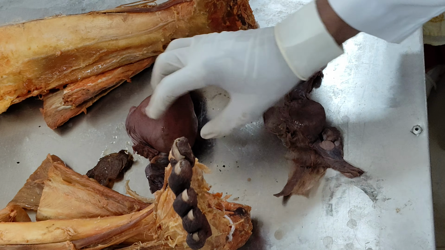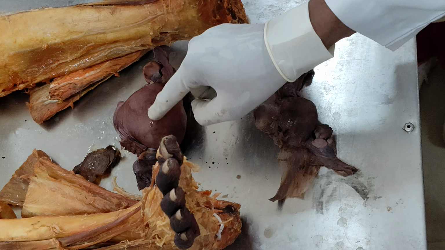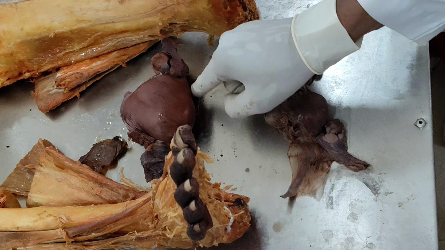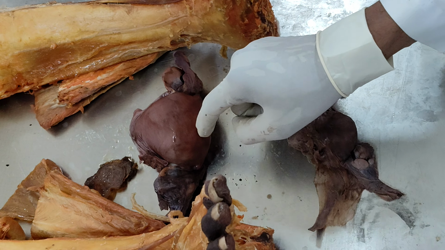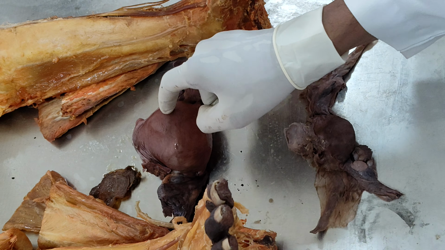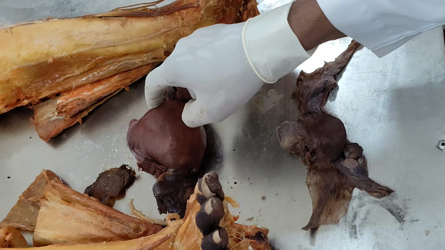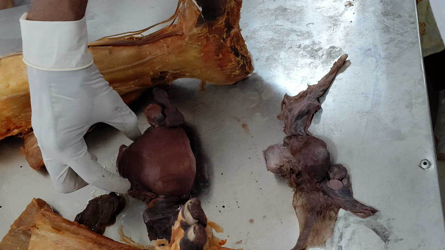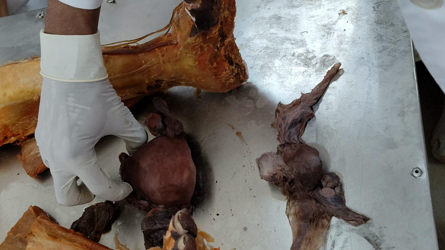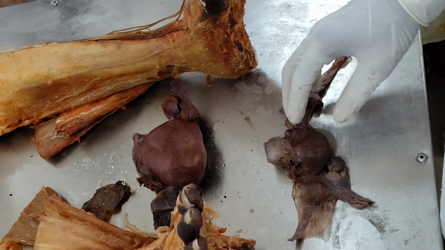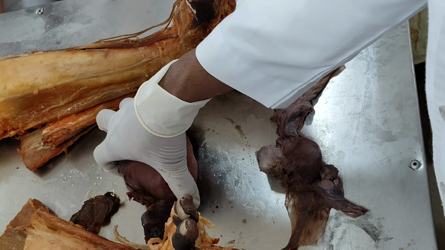The part you're seeing here at the top as a dome-shaped structure is called the fundus of the uterus. Just below the fundus, you are seeing the body of the uterus here. Now just below the body of the uterus, you can see a nice constriction where I am holding. This constriction is called the isthmus of the uterus. And below the isthmus is the cervix.